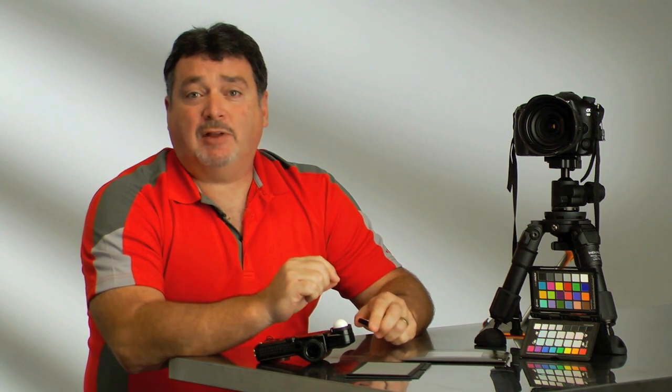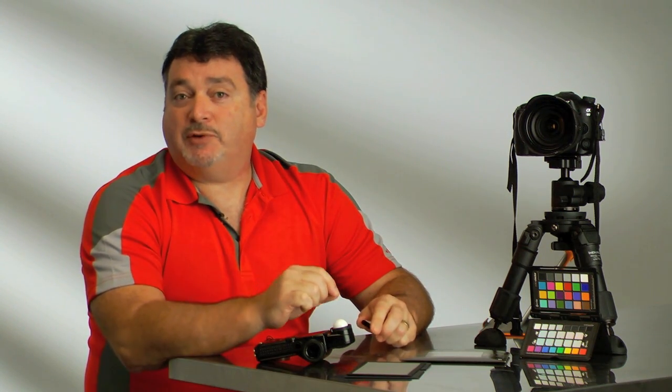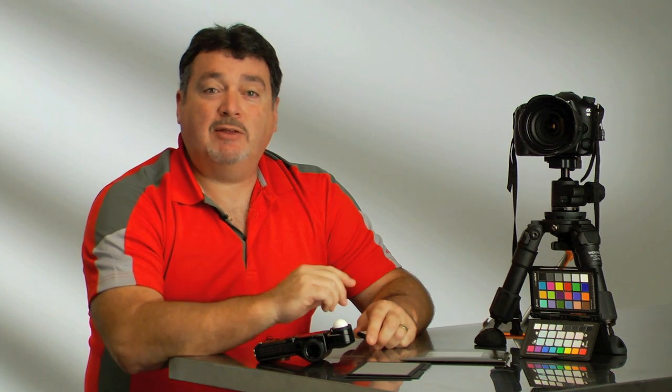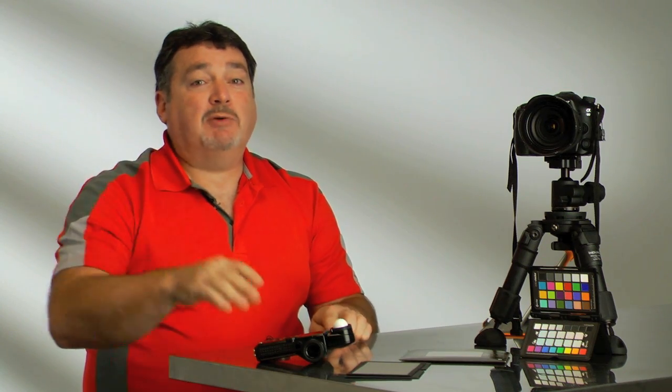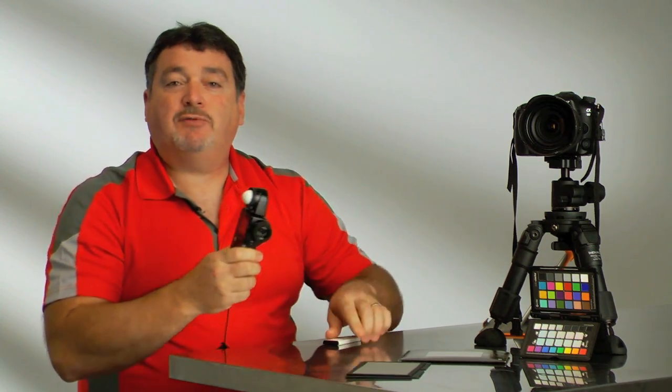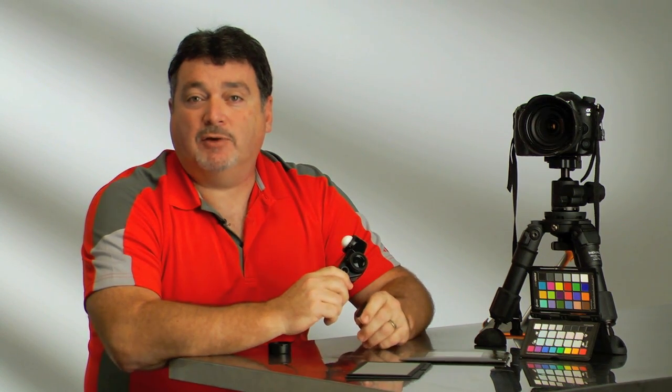Now, spot metering is a method of reflective light metering that can provide a lot of useful information about the highlights and the shadows. In other words, the edges of the photograph. Where incident metering gives you that middle, spot metering then lets you know where those edges are. And this is critical information for any landscape photographer.